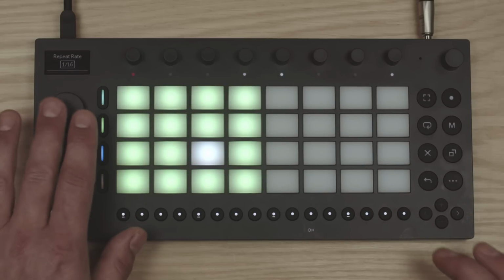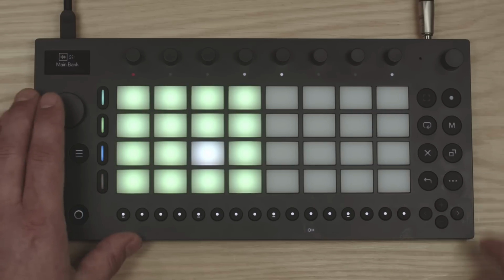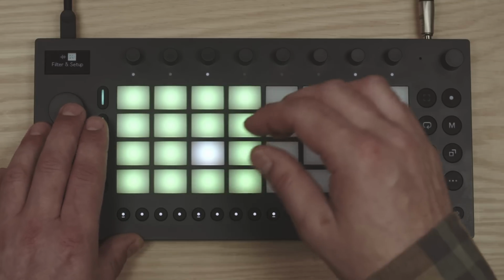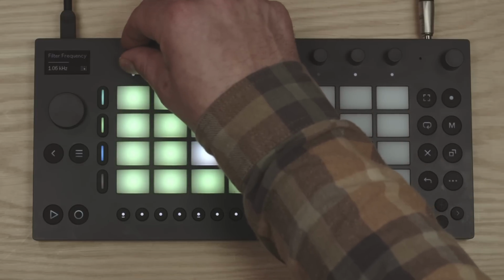And I'm going to also high pass those samples as well, because now that they're pitching down, they get quite low. So I'm going to jump over to the filters again. I'm going to choose that one. I'm going to choose a high pass filter for this guy, and I'm going to turn it up quite a bit.